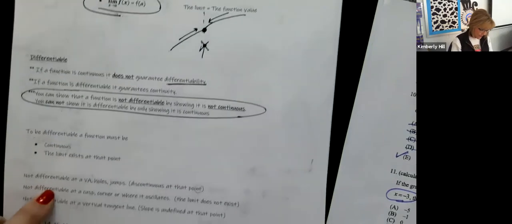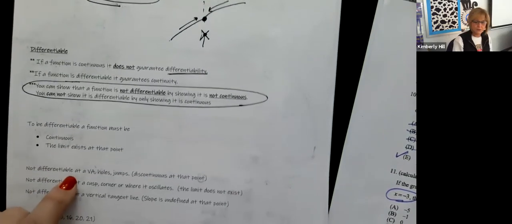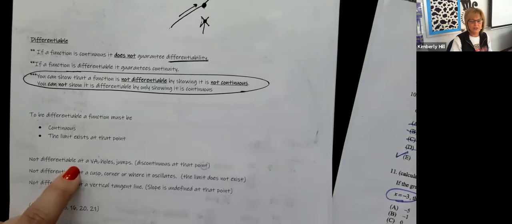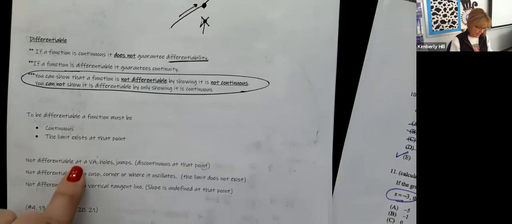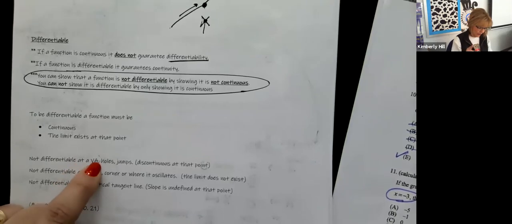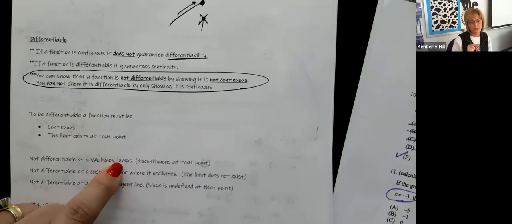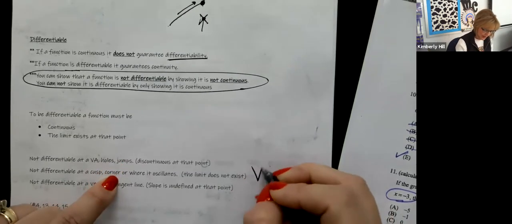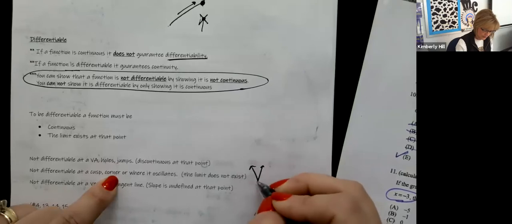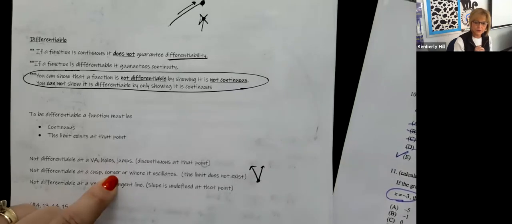So things that make it not differentiable, I just added this on here just as a little blurb at the end. This is not in this packet, but just so you'd have it. You can't take the derivative at a vertical asymptote, holes, jumps, all those places where you're not continuous. Cusps and corners, so like an absolute value function at the corner.